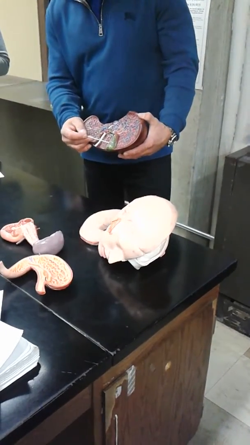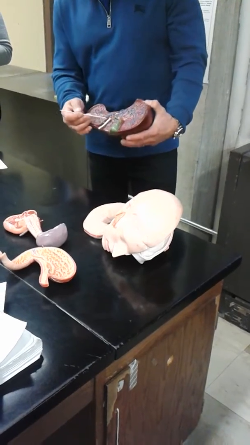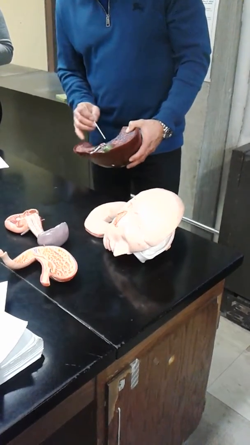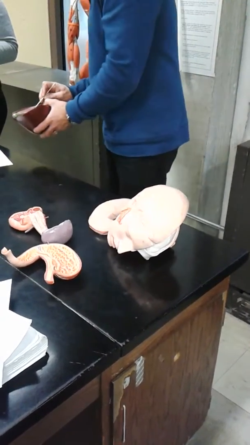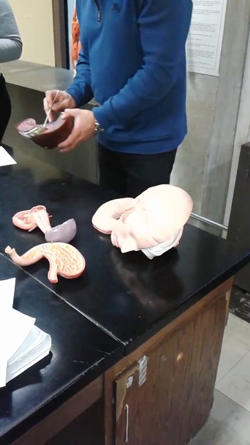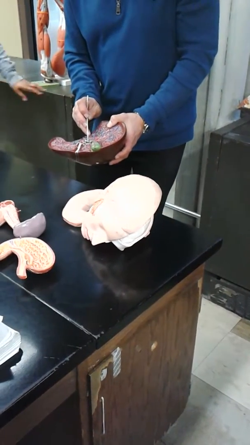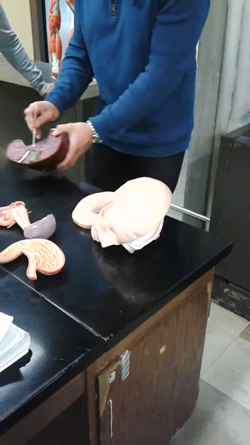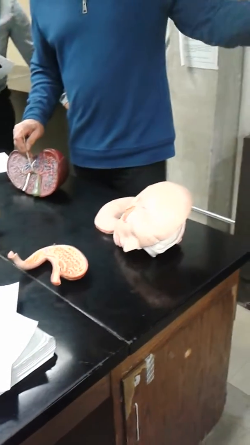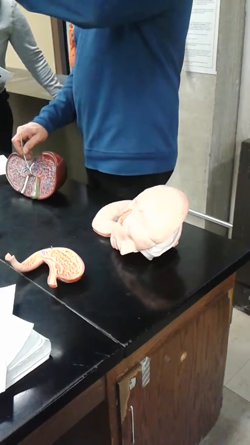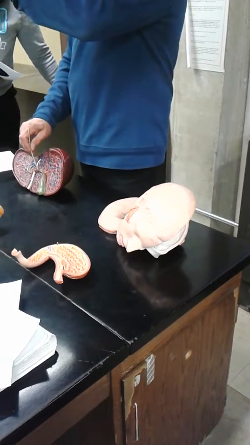The gallbladder is connected to the common hepatic duct by the cystic duct right here. So this is the cystic duct. The cystic duct leads to the common bile duct right here, which is the same as this green duct right there. That's the common bile duct in green leading to the duodenum.